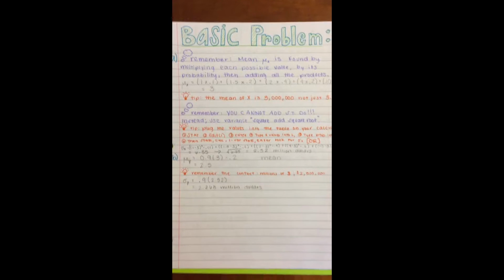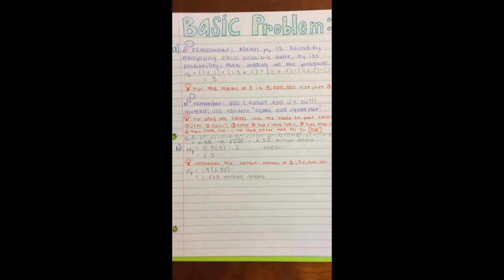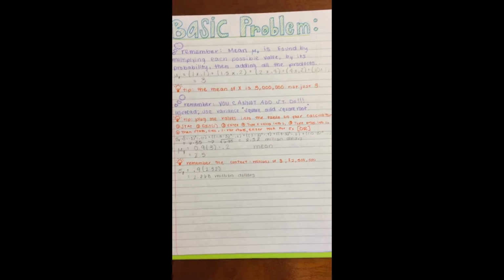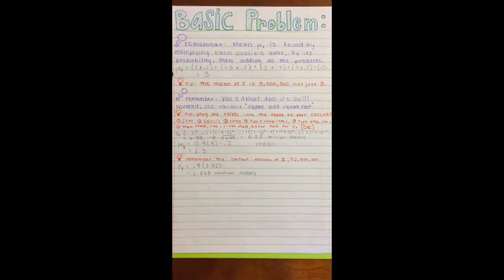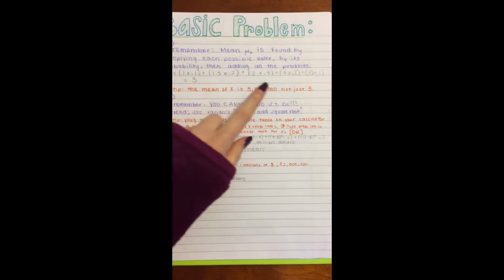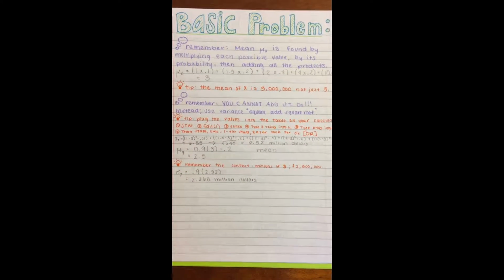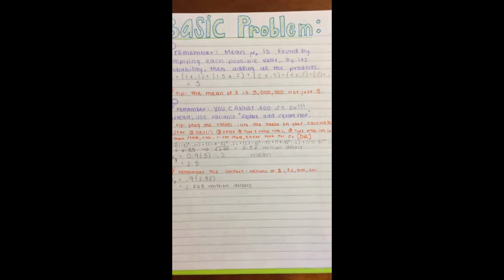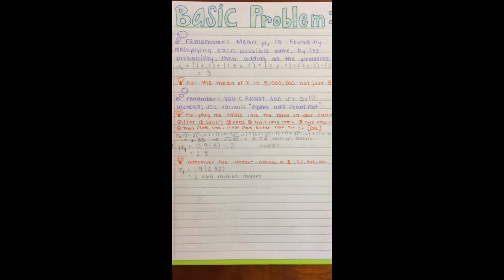So part A is asking us to find the mean profit and the standard deviation of the profit. So the thing to remember for this is that the mean is found by multiplying each possible value by its probability and then adding all the products together. So here I wrote it all out and I multiplied them all and then I added them all and the answer is 3. A tip for this, the mean of X, we have to remember that it's in millions of dollars and it's not just 3.